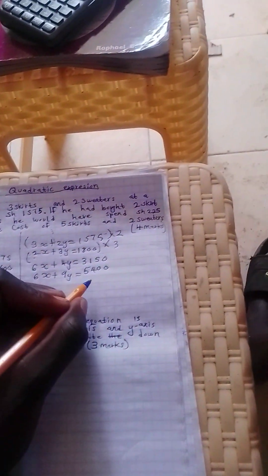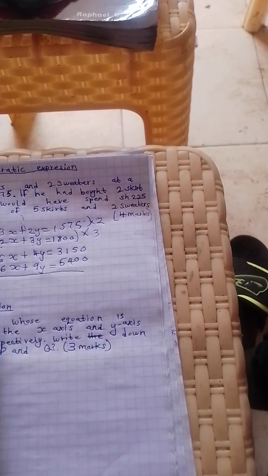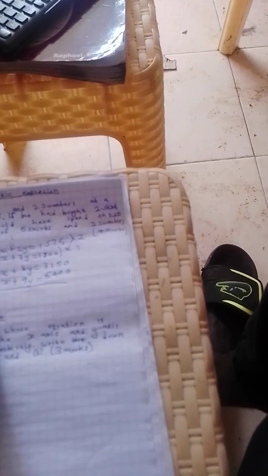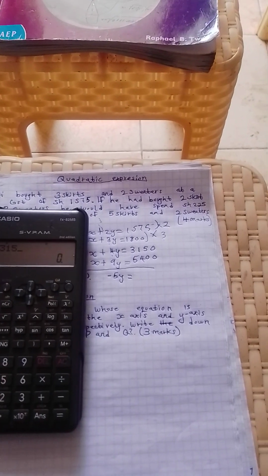We will use the elimination method. You can use a minus or a plus. Let us use minus because we have 6x in both, so this one will be 0. We will remain with negative 5y is equal to 3,150.